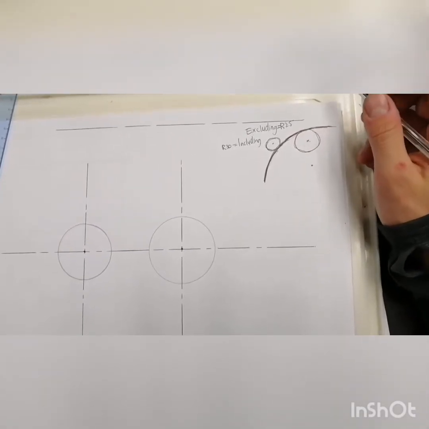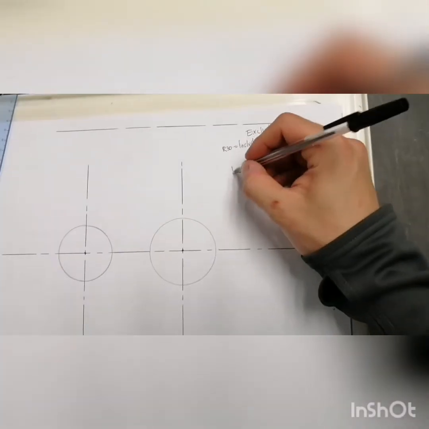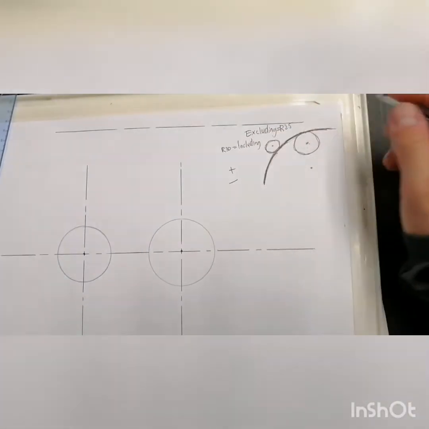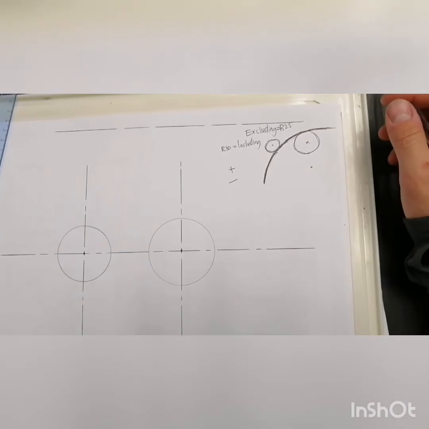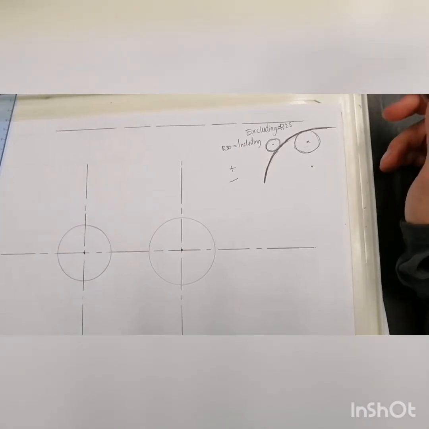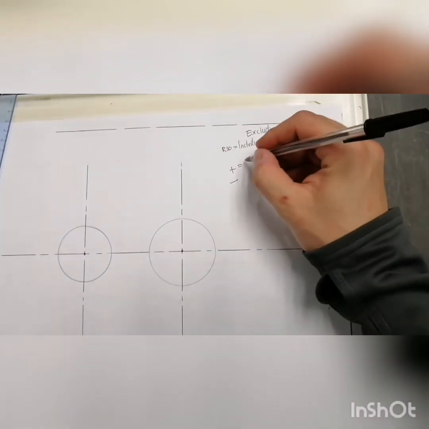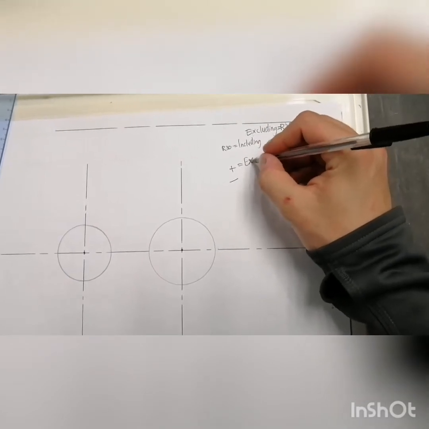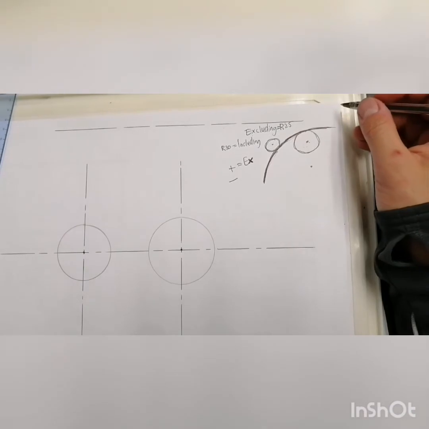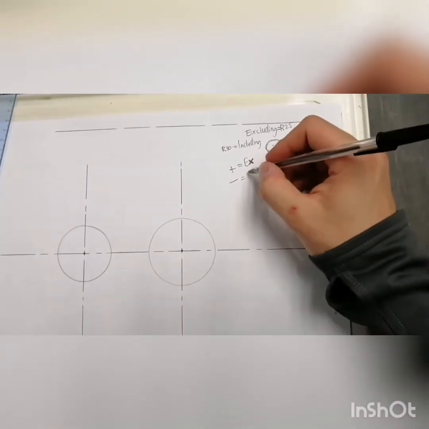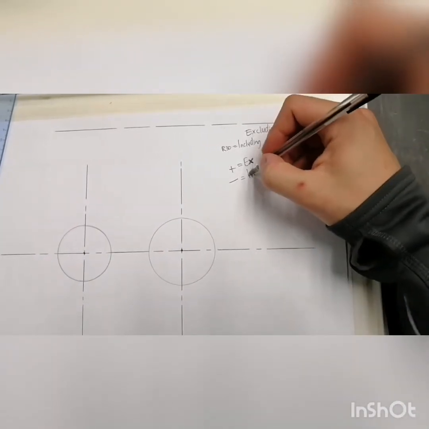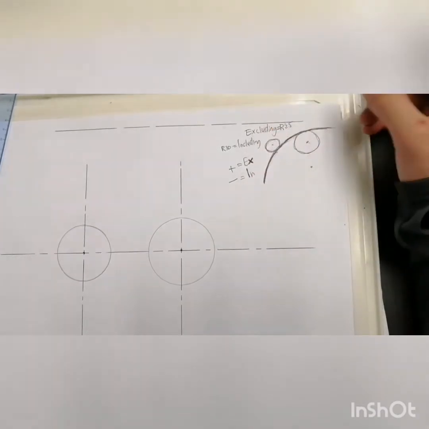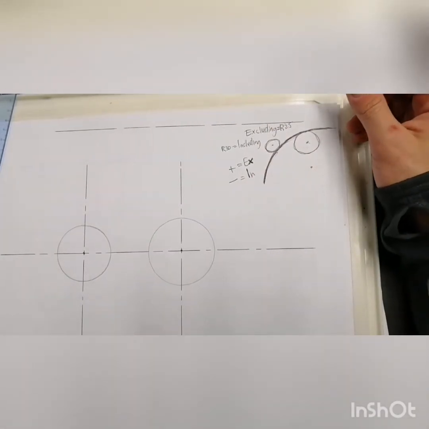Including and excluding is either positive, so plus, or minus. It's one of those two, and you guys must know which one is which. The way I remember it is, positive is excluding because the X of excluding looks like a plus sign, and minus is for including because the I in including looks like a minus. That's how I remember it.